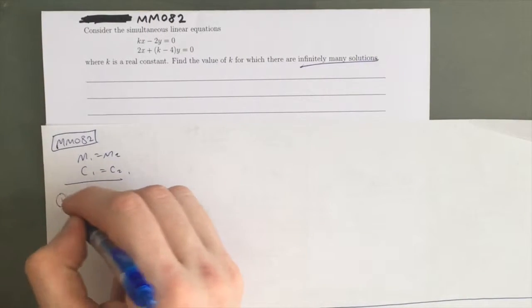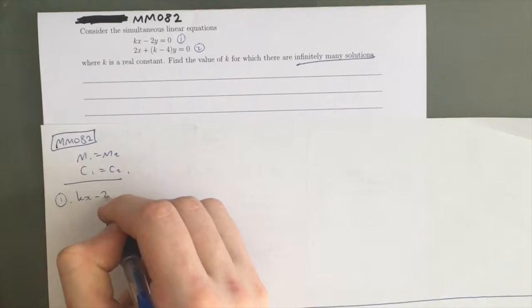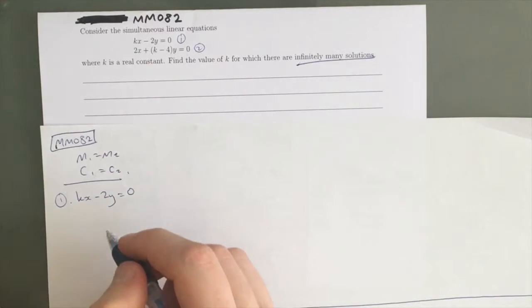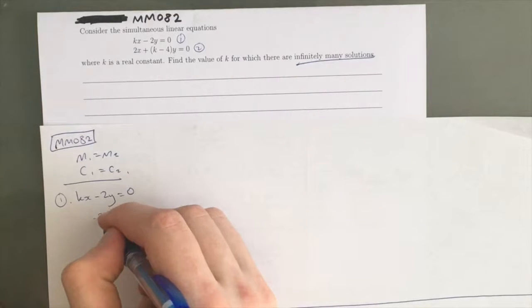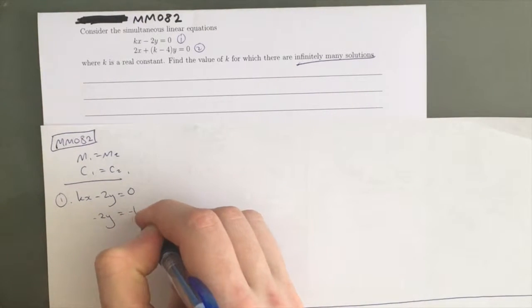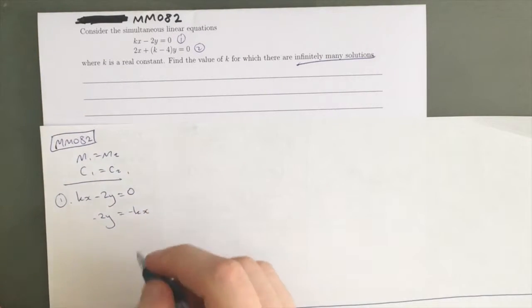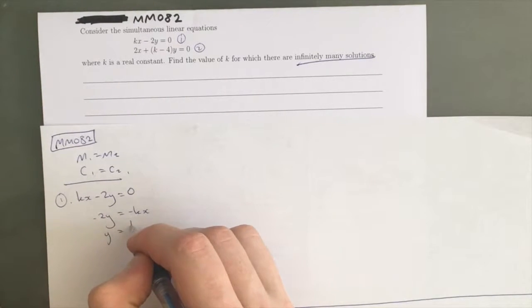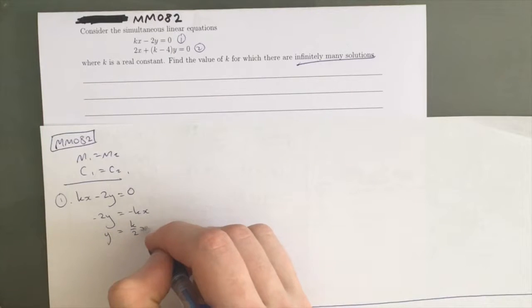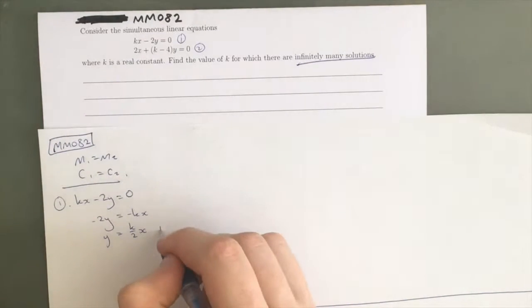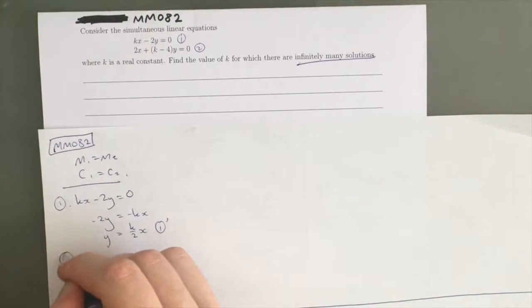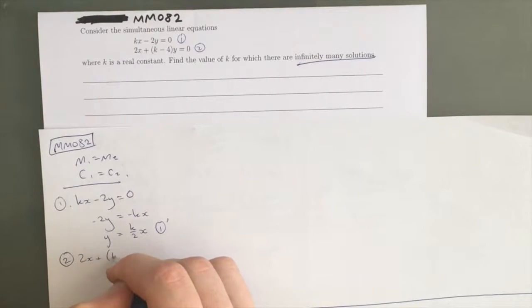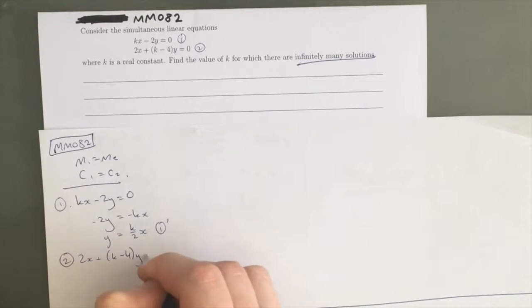So we'll start with the first equation. Let's call this 1 and this 2. We've got kx take 2y equals 0. And we want to get y by itself, basically. So we've got negative 2y equals negative kx plus 0, which is just 0. And y equals negative k over negative 2, which is just positive k over 2, x. Pretty simple.